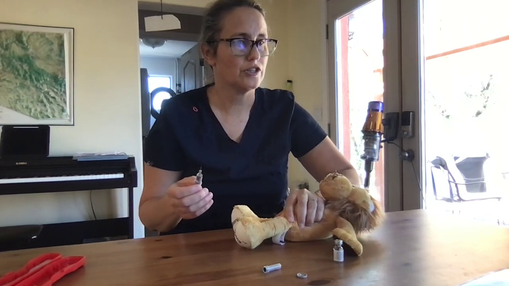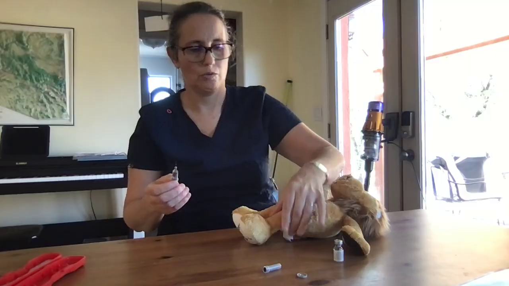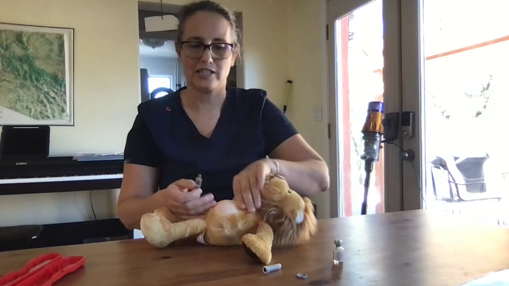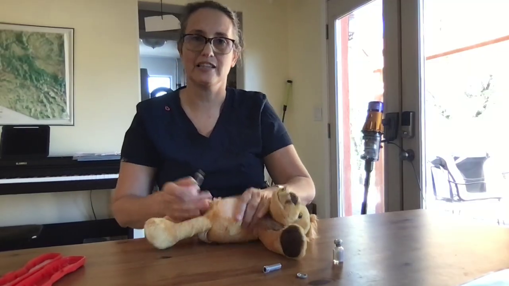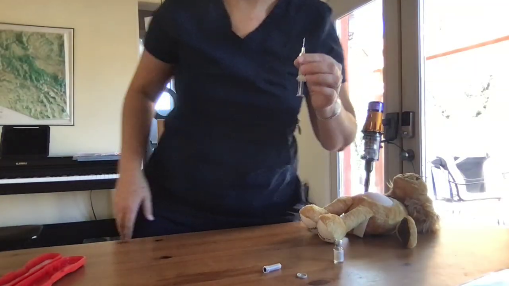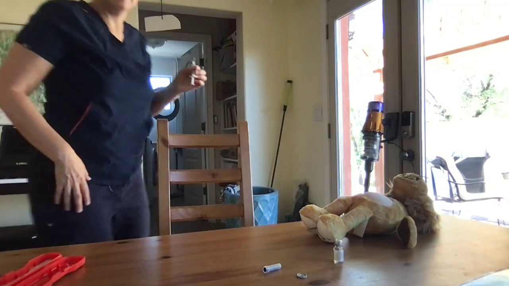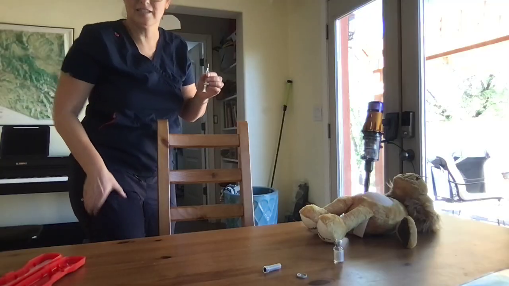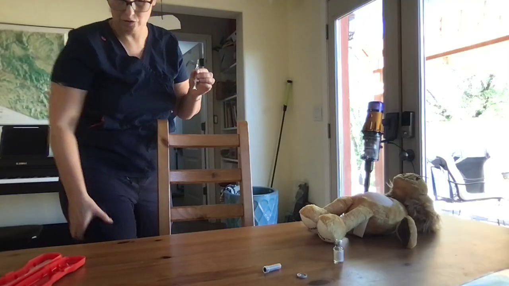We are going to be doing this in the leg, but I'm going to show you on this doll. This is an injection doll. I'm pretending that this is the leg, the side, the middle of the leg, out towards the side.